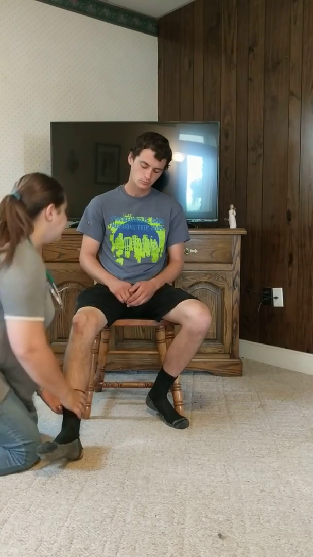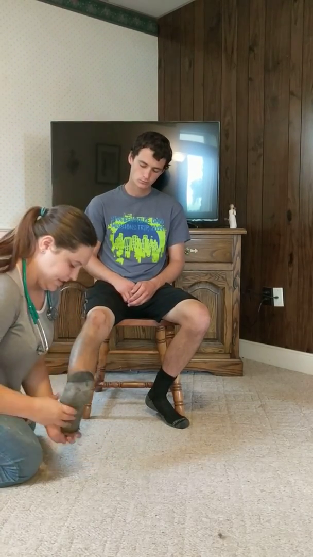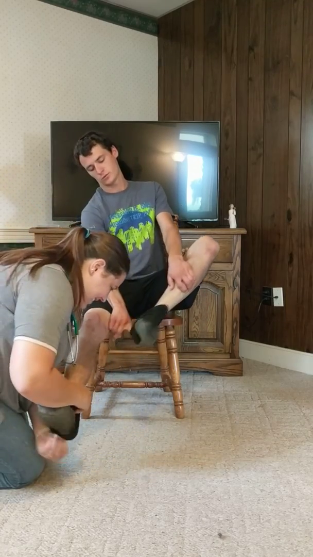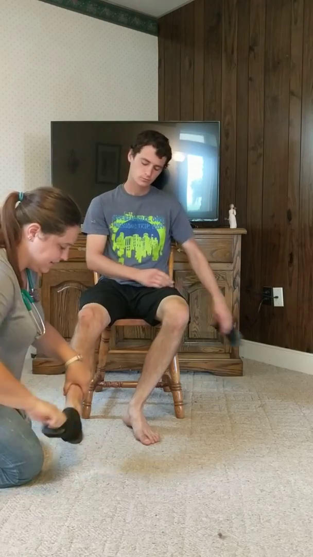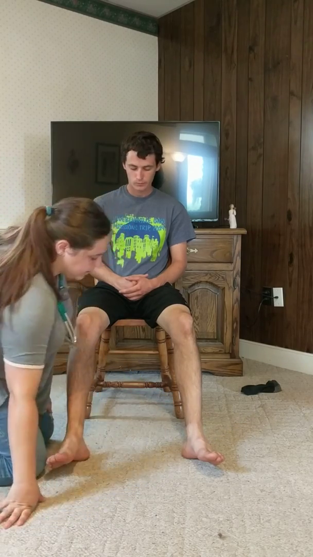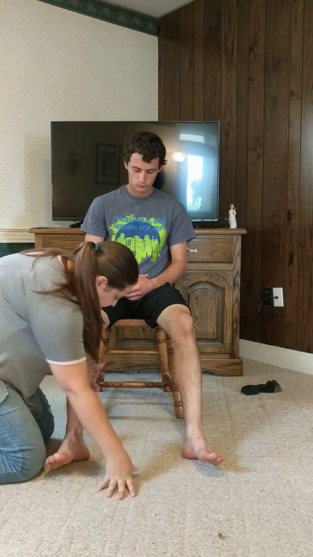So if you don't mind, I'm going to take your socks off. Okay. Alright. So again, looking at the skin here, skin looks good. Just again, some minor scrapes here and one down here. For hair distribution, everything looks good except for a couple patches right behind here.